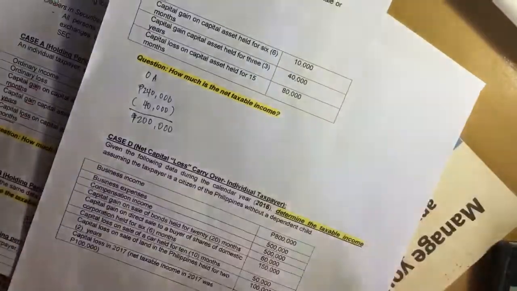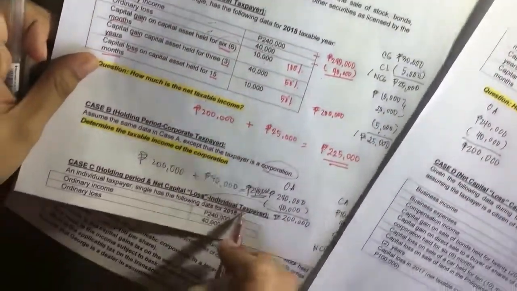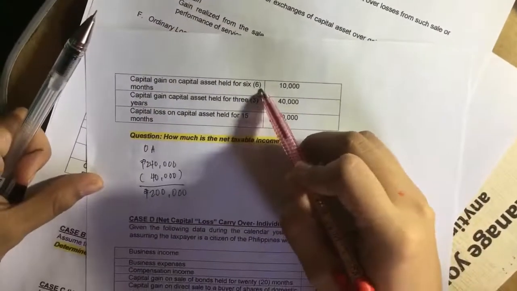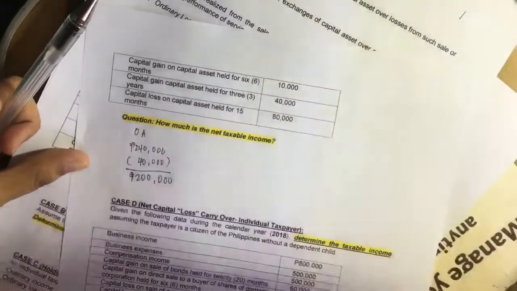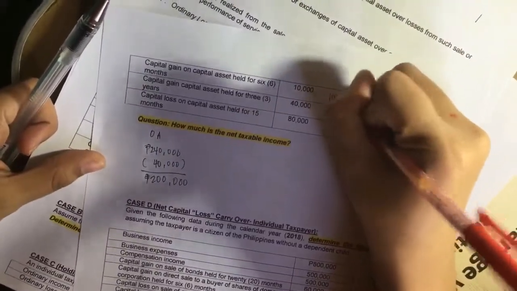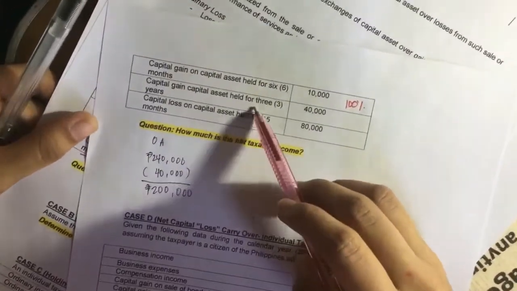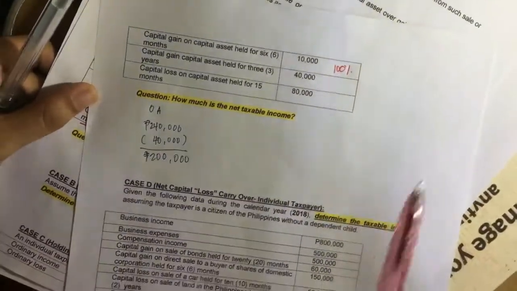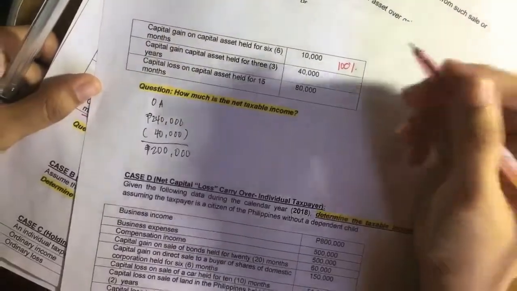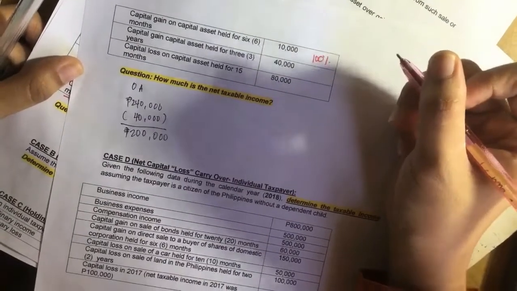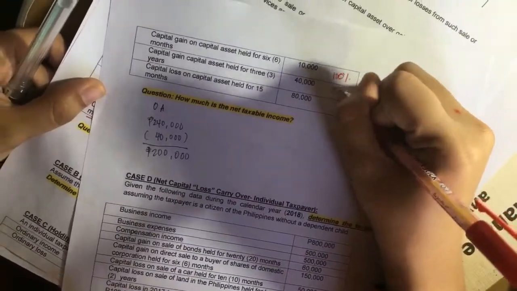Next, we go to your capital gains and your capital losses. For this, we have 6 months. This is an individual taxpayer, which means we are going to use the holding period. So 6 months, that is less than 12 months or not exceeding 12 months, so this is 100%. Next is a capital gain of a capital asset held for 3 years. That is more than 12 months, obviously, so we are going to use 50%.